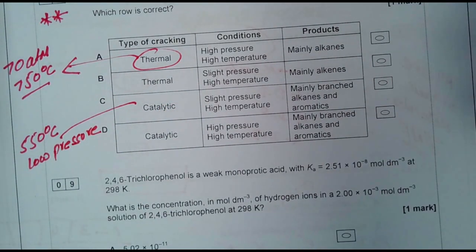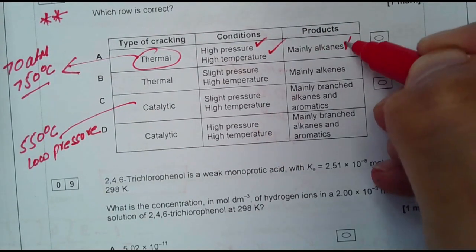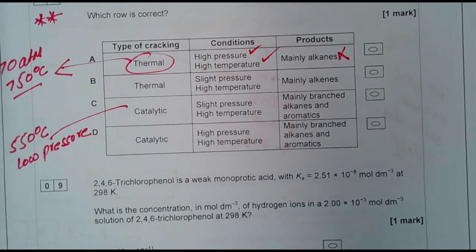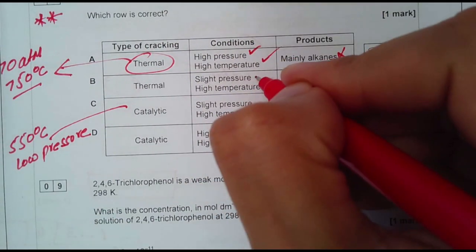So if I look at this section, this is correct, but this is wrong. Mainly alkanes. It does produce alkenes too. In the second case, this section is wrong.